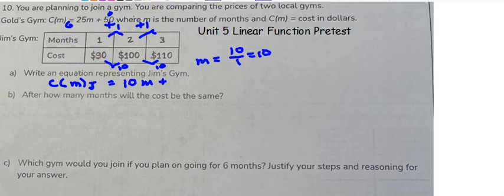What I meant to say was, if I had a table with number of months and cost, this would have been 0 and 50 for Gold's Gym.